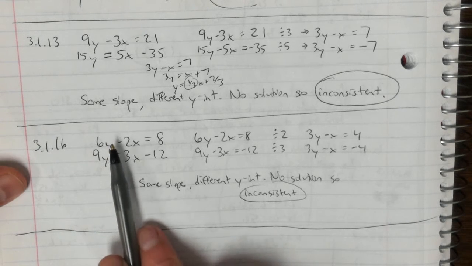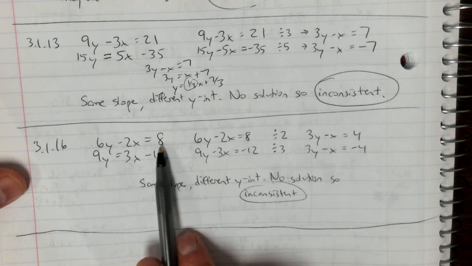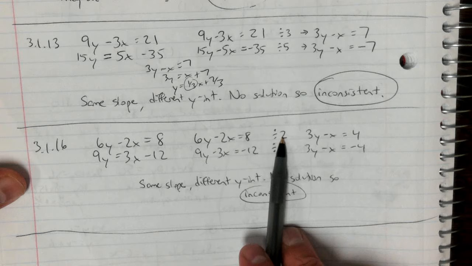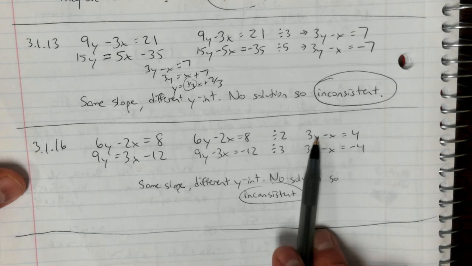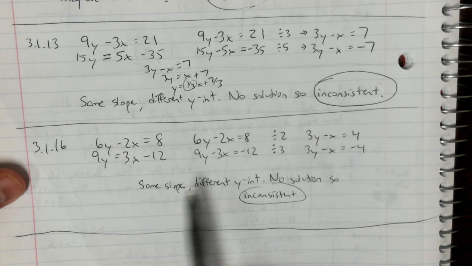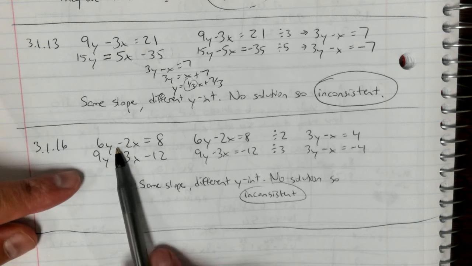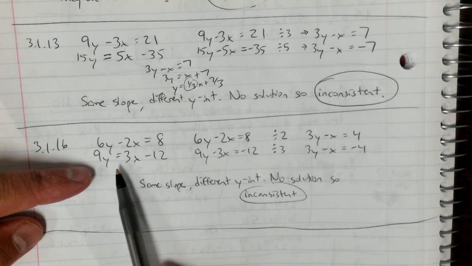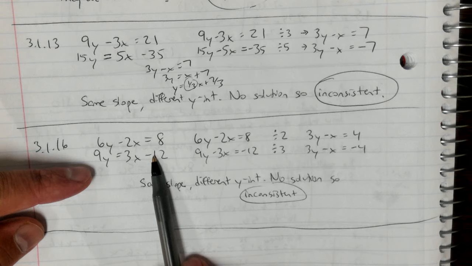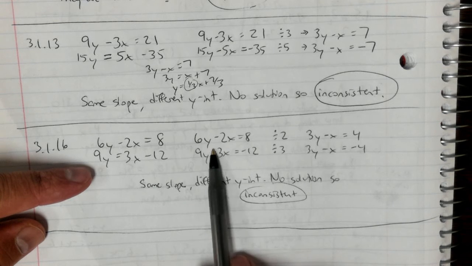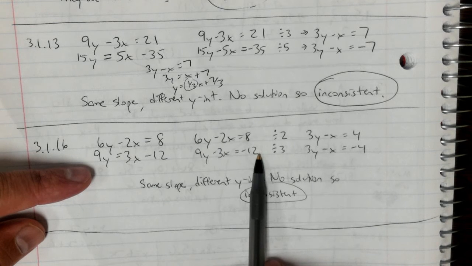The next one we have 6y minus 2x equals 8. I divided by 2 to get this, 3y minus x equals 4. Then on this one, it's in a little bit different format. I have 9y equals 3x minus 12. So my first step was actually just make it look alike.